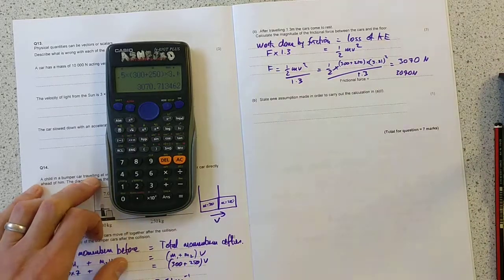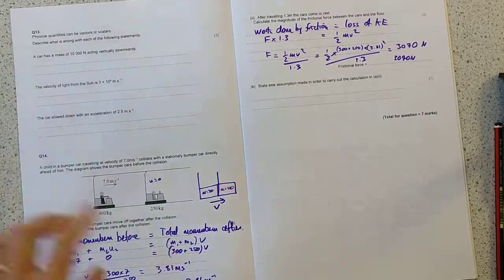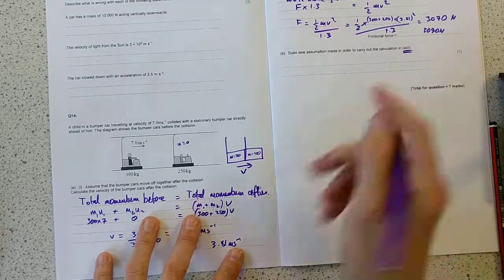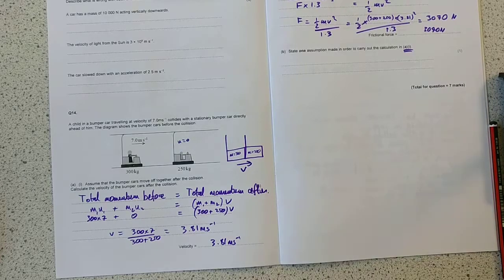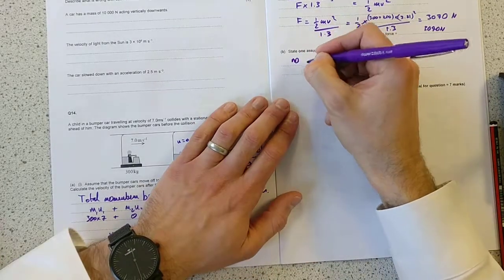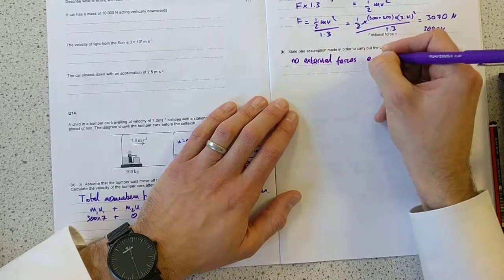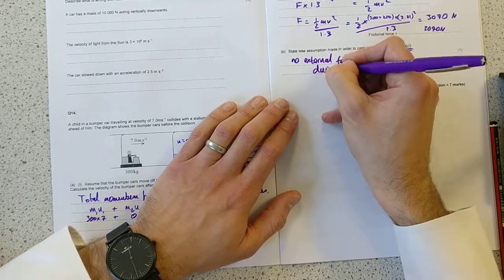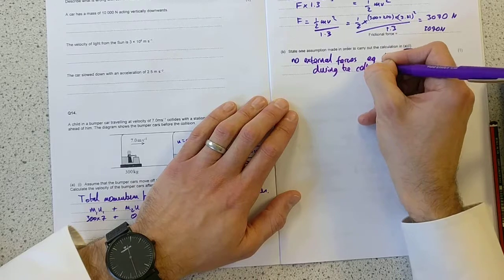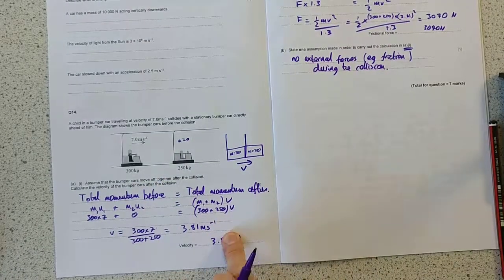State one assumption you have made in order to carry out your calculations. Well, it says calculation in part A, so it's this part we're interested in. We have assumed, remember, conservation of momentum, that you are assuming that there are no external forces, e.g. friction, during the collision. You have to assume that for conservation of momentum. So this is asking about this bit. Okay, there we go.